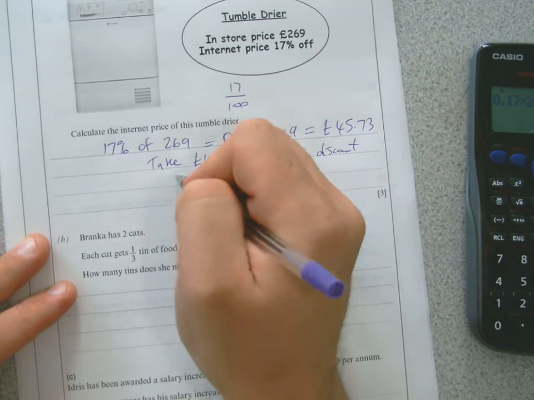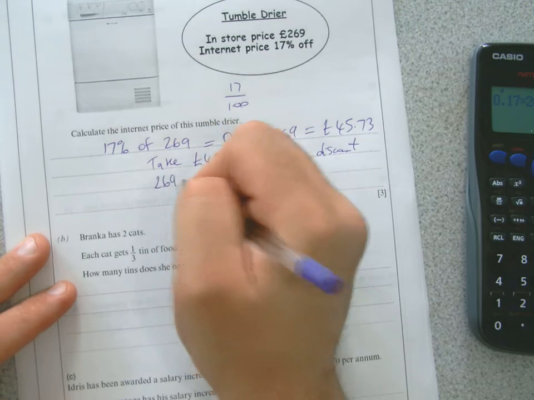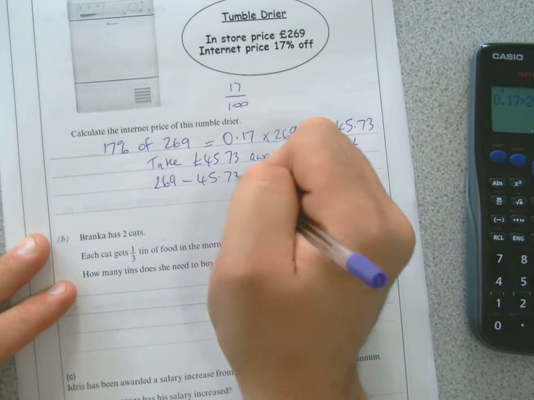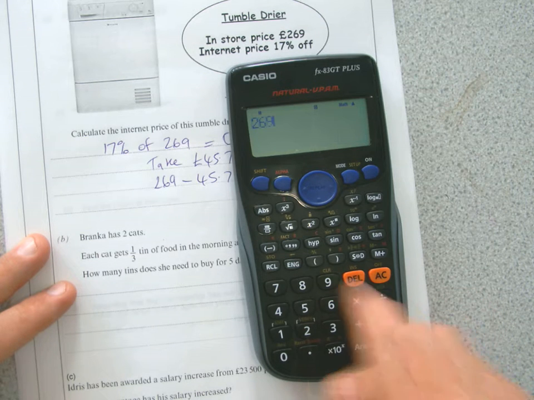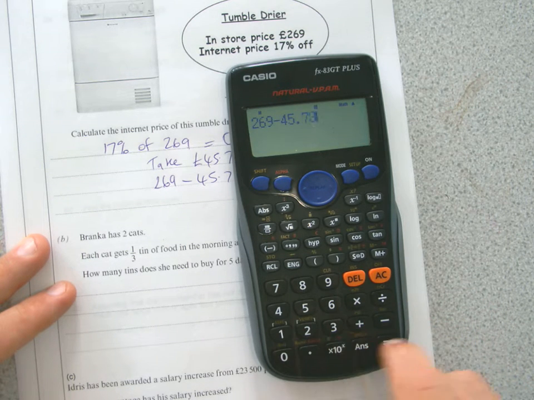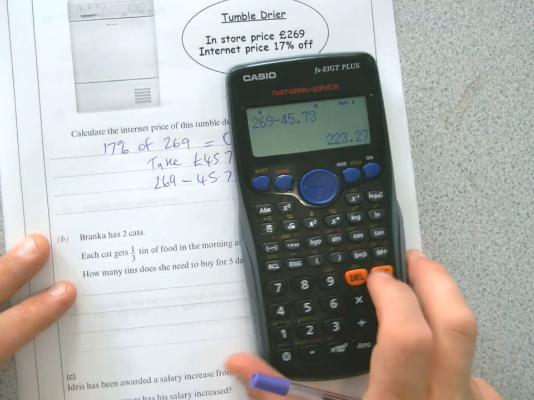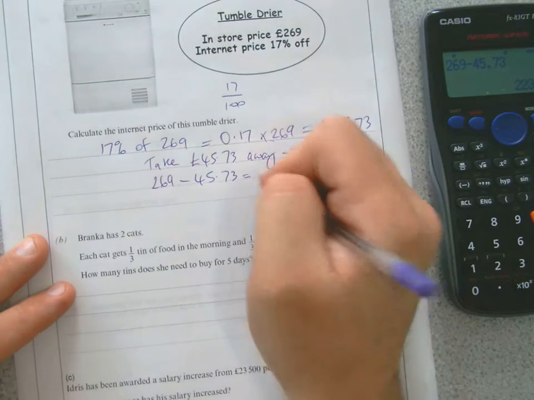So to get the price of the tumble dryer, it's £269, take away £45.73, and you get £223.27.